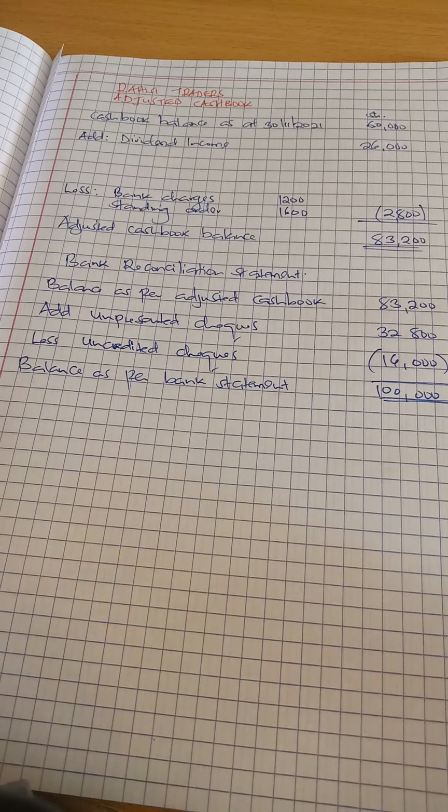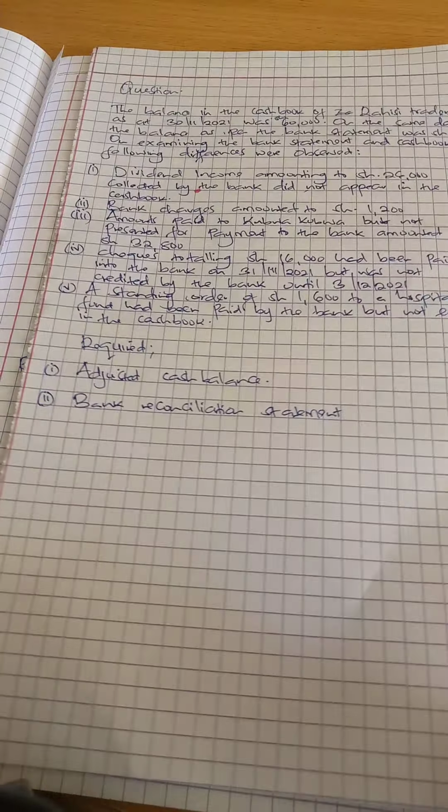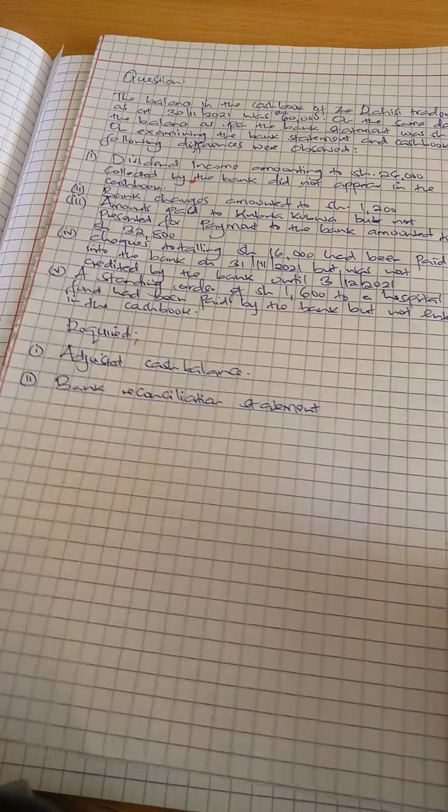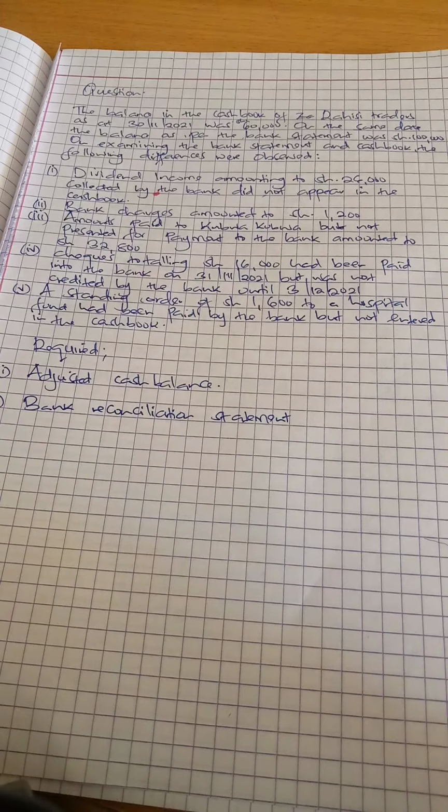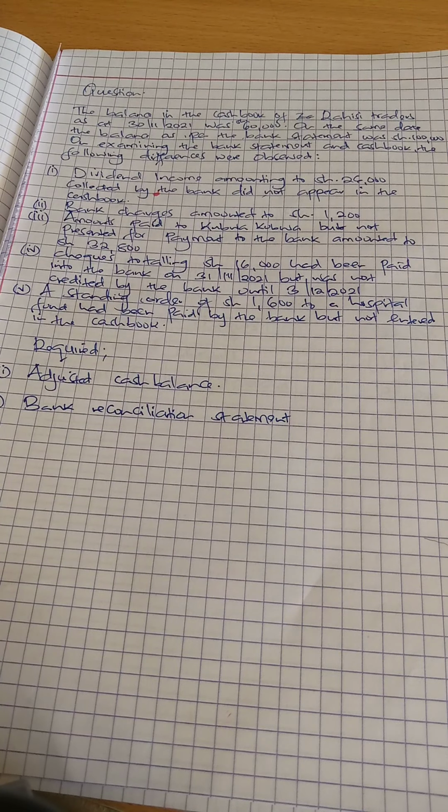Now, let's go to the question. The question reads, let's read together. The balance in the cash book of Rahisi Traders as at 30th November 2021 was 60,000. On the same date, the balance as per the bank statement was 100,000. On examining the bank statement and cash book, the following differences were observed.